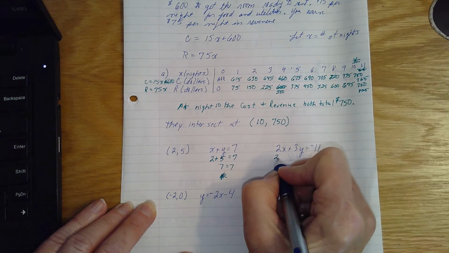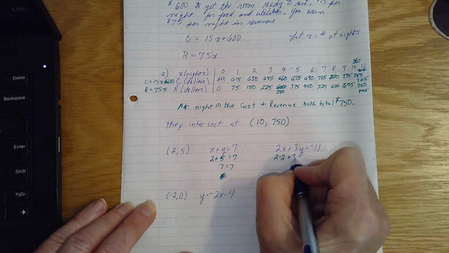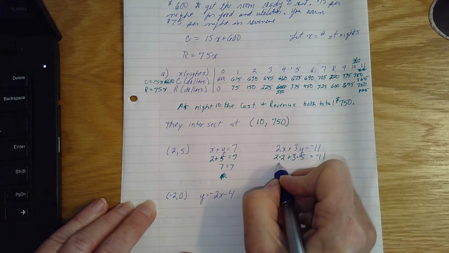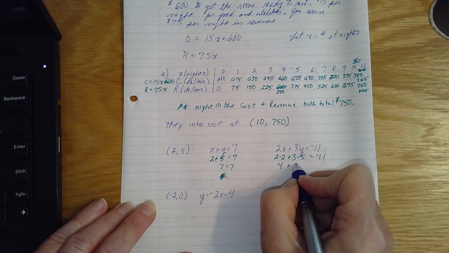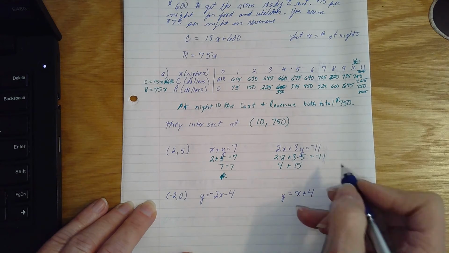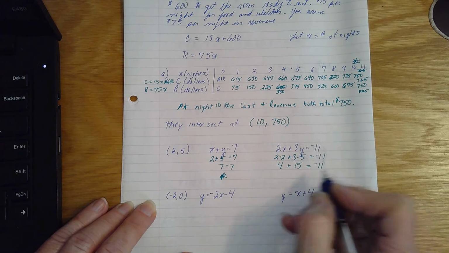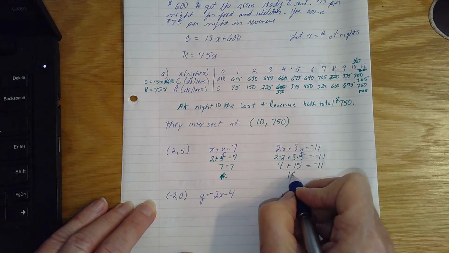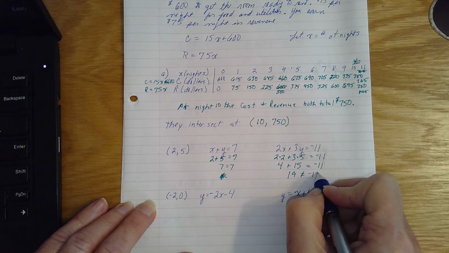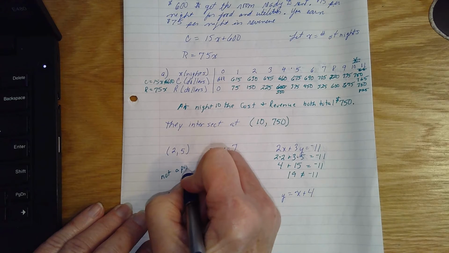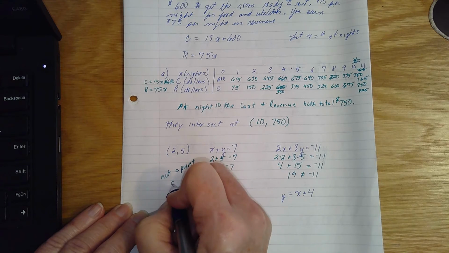And then 2 times 2 plus 3 times 5, does that really equal negative 11? Well, 4 plus 15, so we've got 19 does not equal negative 11. So this is not a point of intersection.